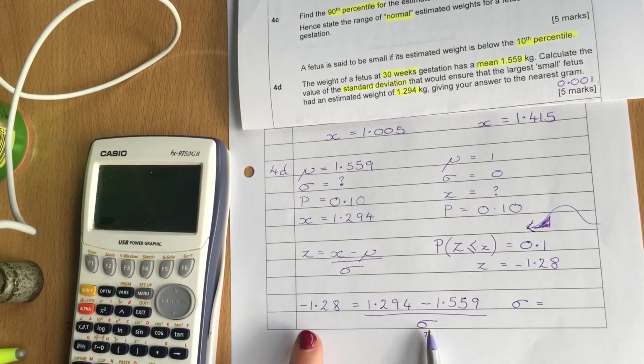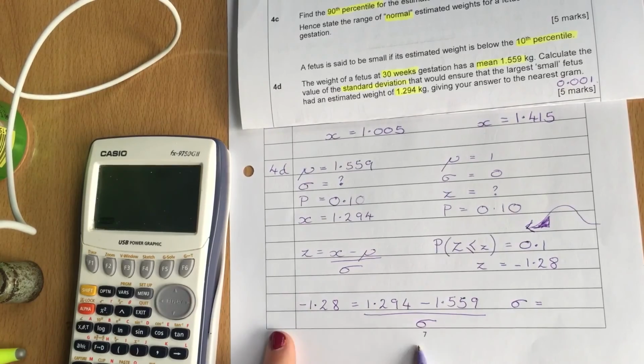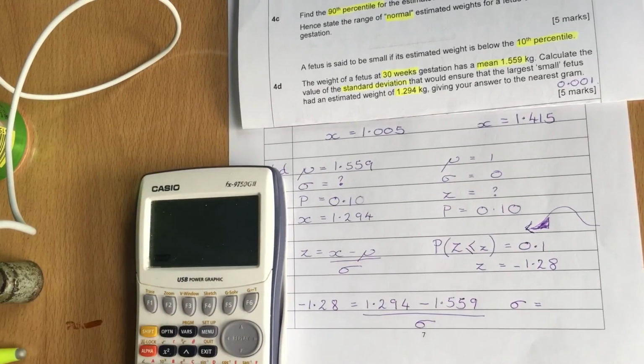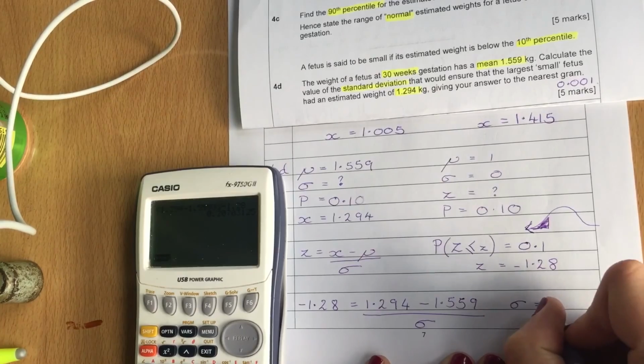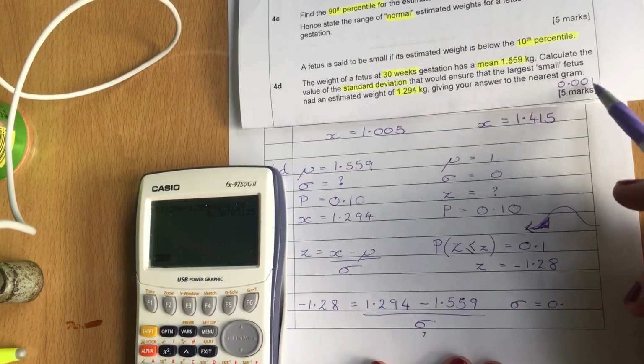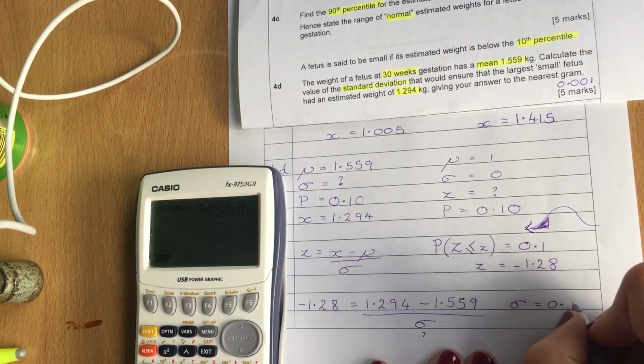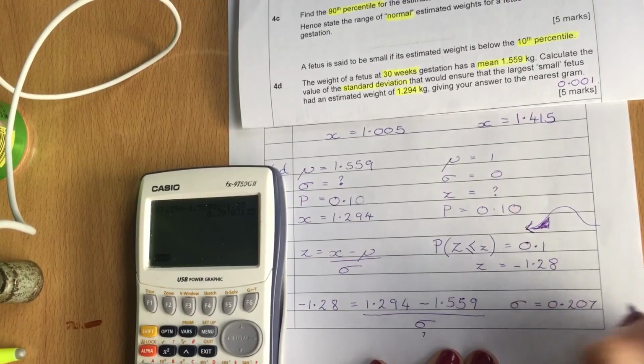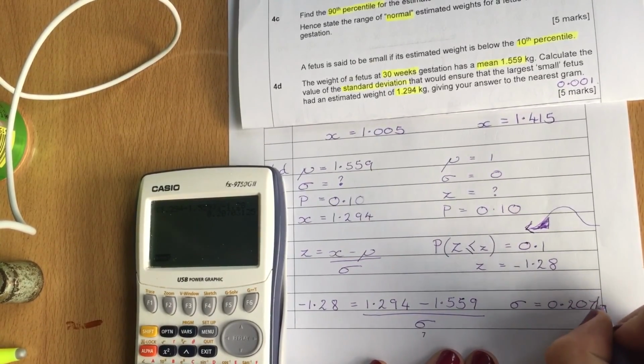If we times both sides by sigma and then we divide by this, what we end up with is on the top of our fraction 1.294 minus 1.559. On the bottom of our fraction we've got minus 1.28. So sigma equals 0.207. And we were told to do it to the nearest gram, or 3 decimal places, so that should be 0.207, and that is in kilograms.